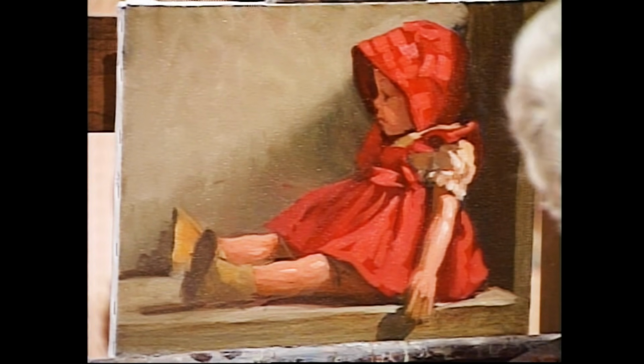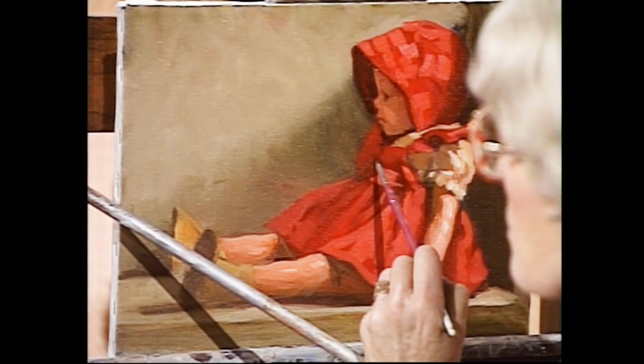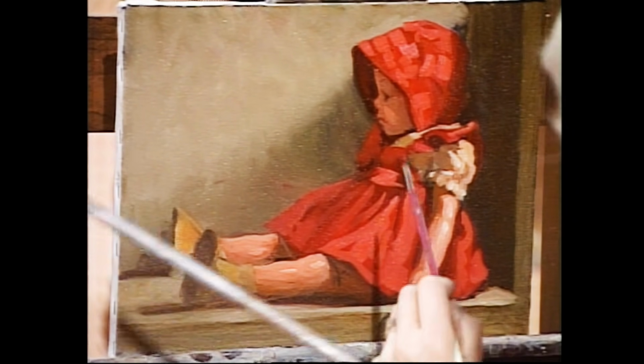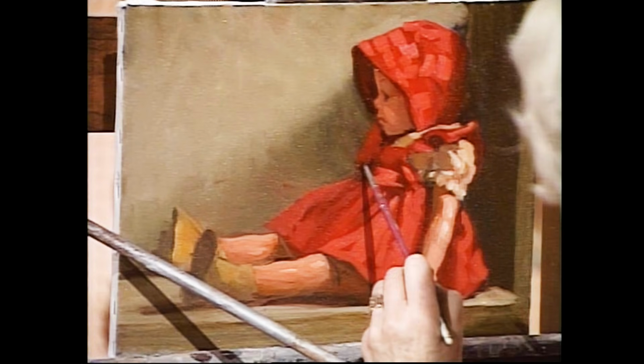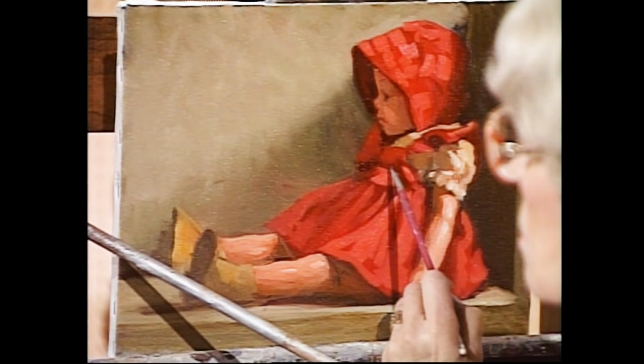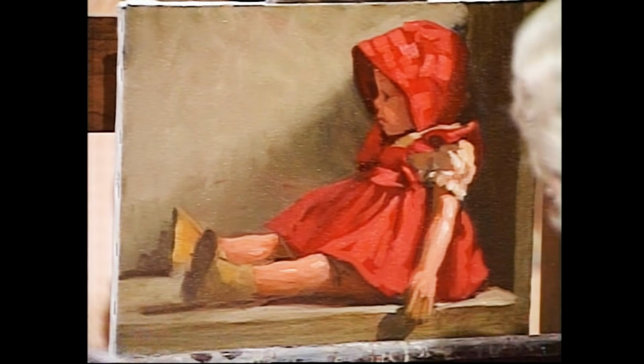Yes, now I'm into doing the darks. And the darks are always applied into areas that are already dark, so they don't look like dark smudges. They look like accented shadows.